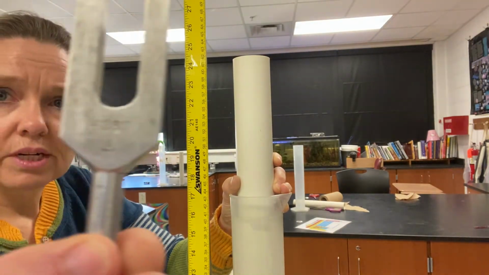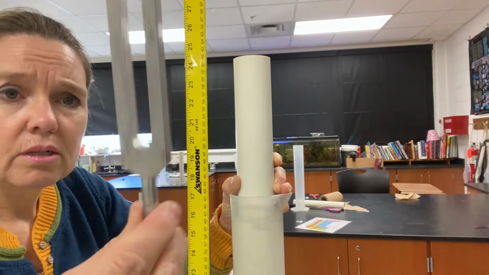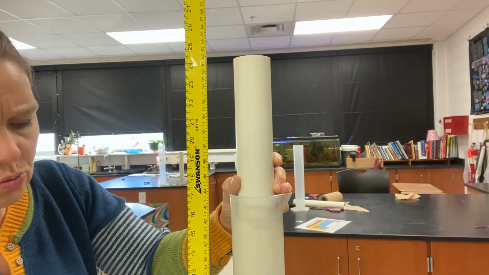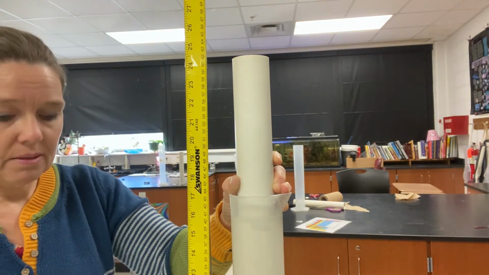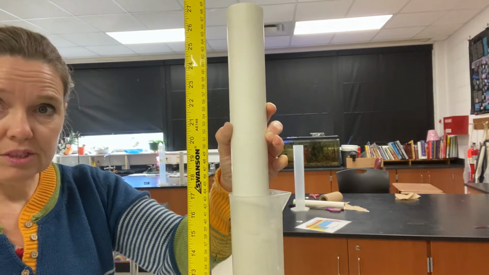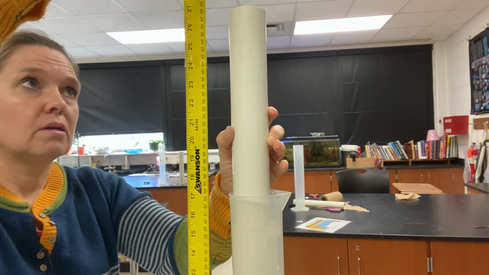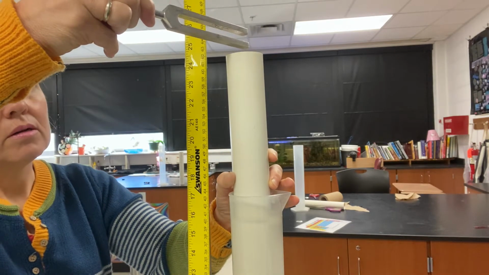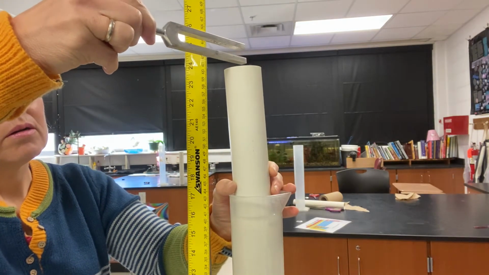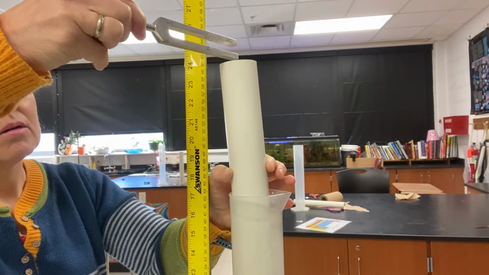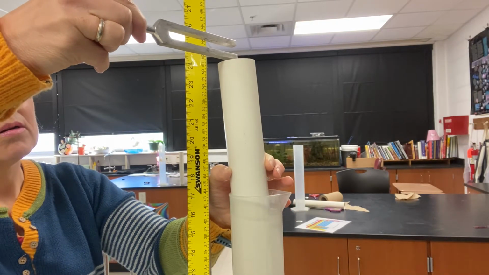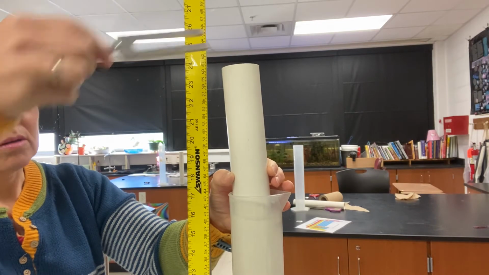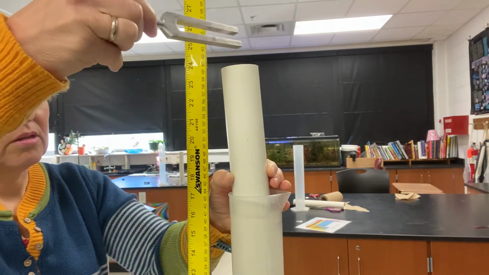Now, the next tuning fork is 426.7, an A. Okay, lift this out a bit again. I think that's good.